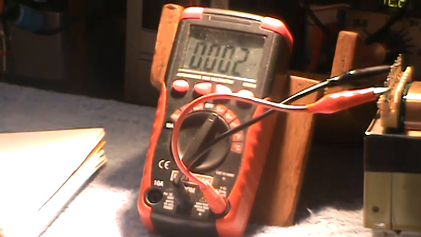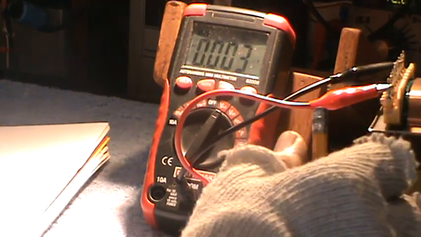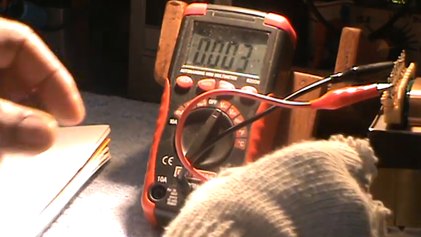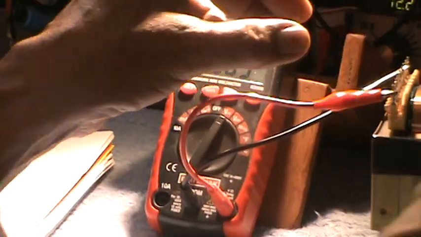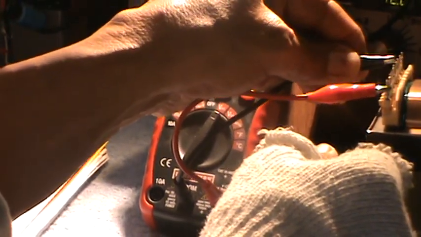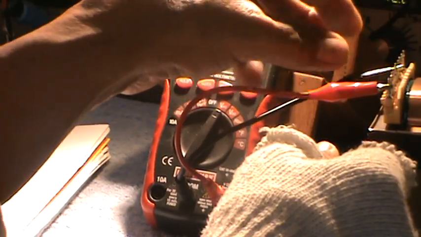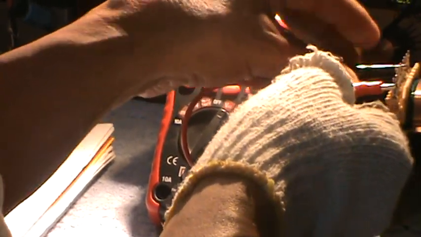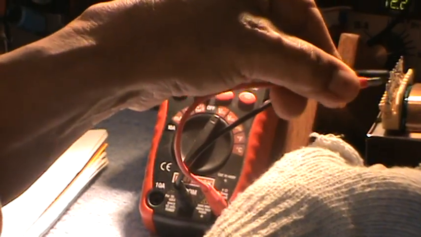Next one after 3 and 10, I will go with terminals 4 and 5. To be safe, I remove the primary first. I will connect the first terminal on 4 and the next terminal on 5.